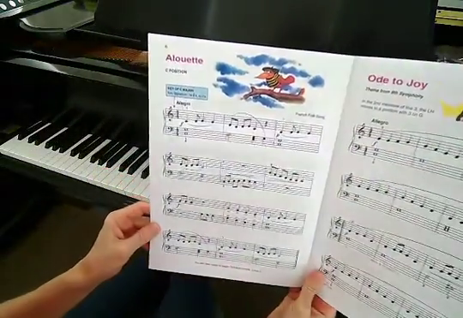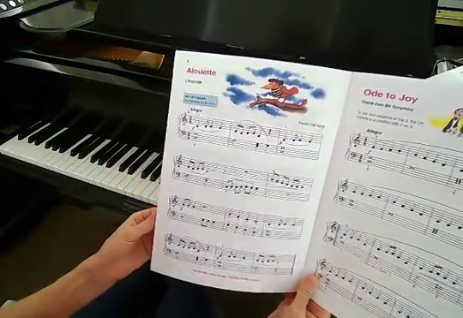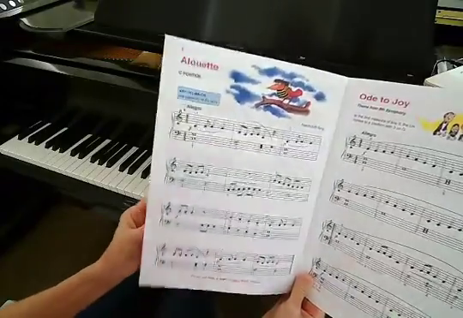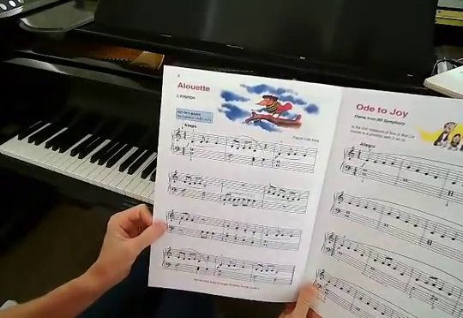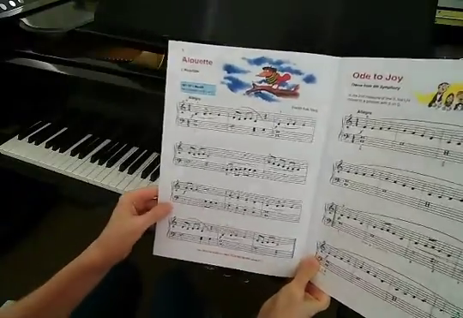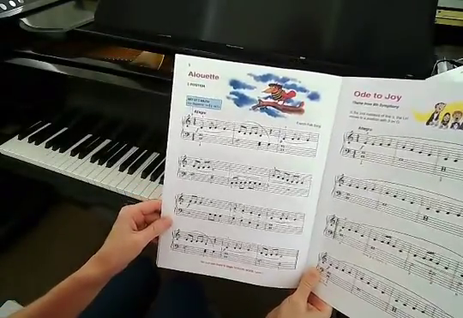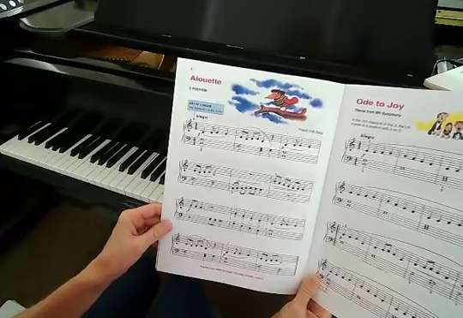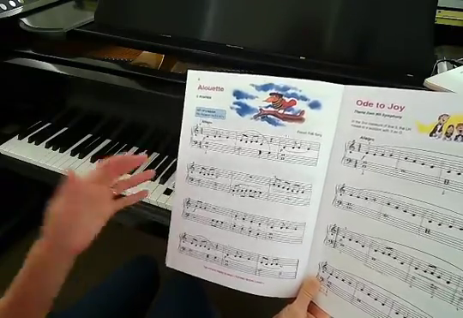Okay, so page 6, we are going to start this piece, Alouette. And Alouette, I am sure that you're familiar with.